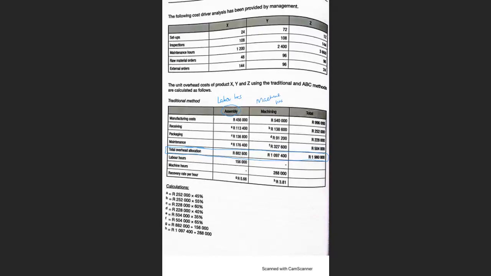We need to know, instead of a total for these, let's bring it to a per hour basis. So it's based on labor hours. So let's work out a labor hour cost. And then let's work out a machine hour cost. So at the moment, it's 882,600 in total.